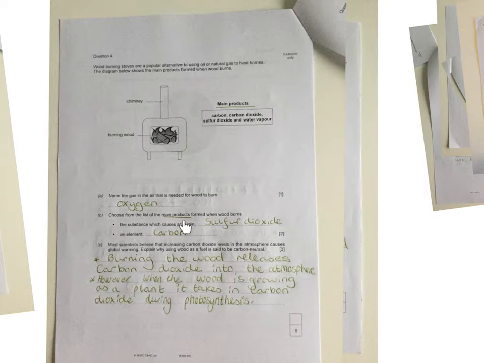Choose from the list the main products formed when wood burns. The substance that causes acidic rain or acid rain, that is sulfur dioxide. You're only using it from this list here. Okay, don't just start making up words. You've got to use them from this list here. The second one says an element. So an element contains only one type of atom. It's found on the periodic table. The only one you have to pick is carbon.